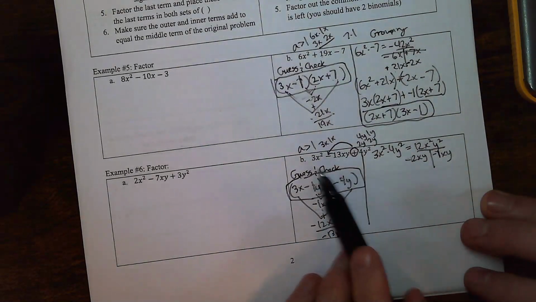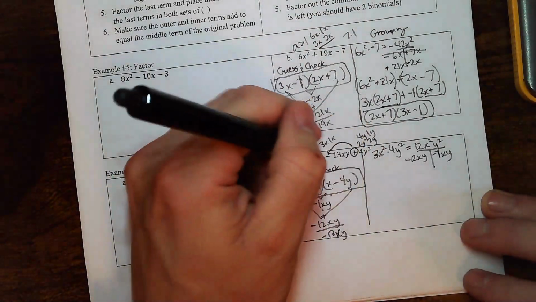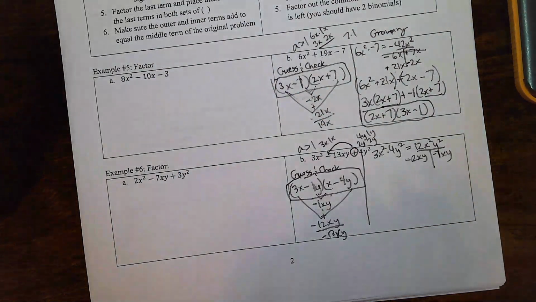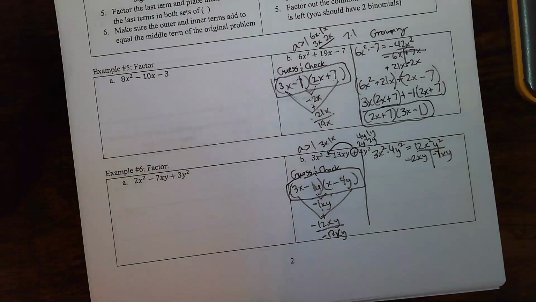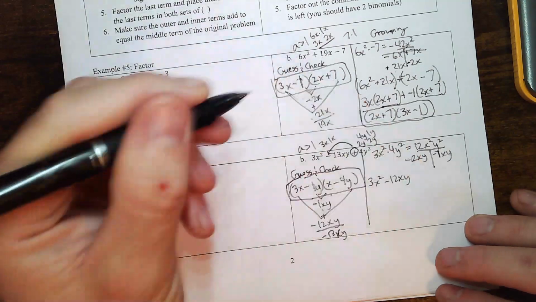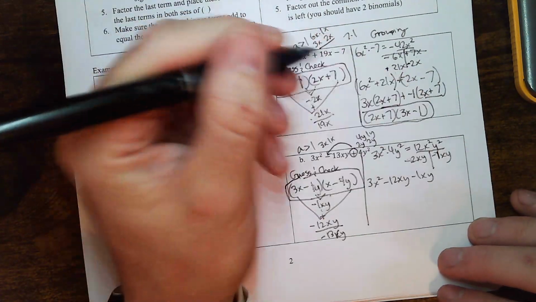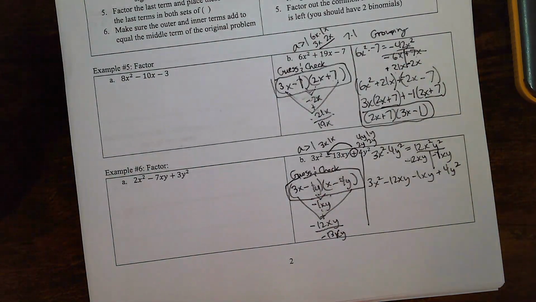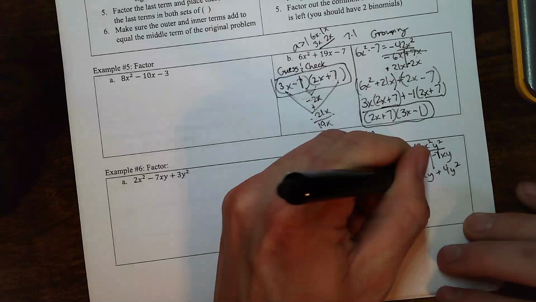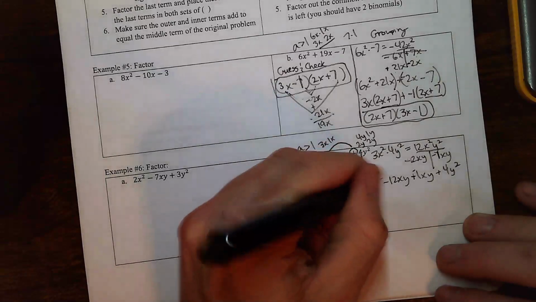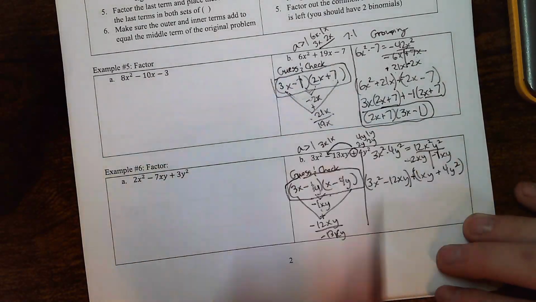So I'm going to rewrite this whole expression here, but in the middle, instead of putting negative 13xy, I'm going to put negative 12xy minus 1xy, okay? So 3x squared minus 12xy minus 1xy plus 4y squared. Okay, so I've got 4 terms. I'm going to factor by grouping. Now the next thing I need to do is have a plus sign in the middle. So I'll put plus negative 1xy. And now I'm going to put parentheses on the first 2 terms, parentheses on the last 2 terms.